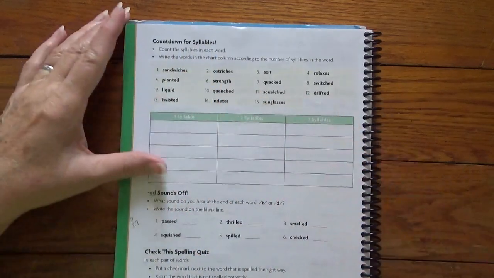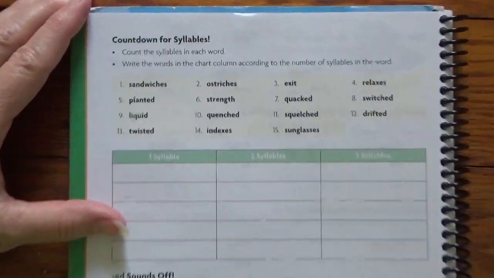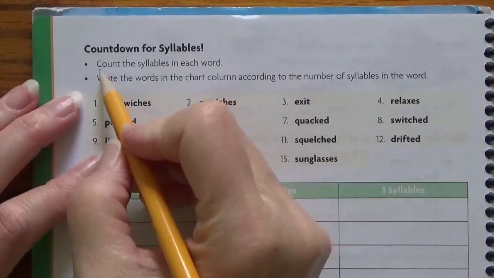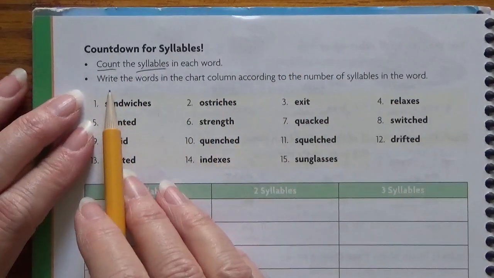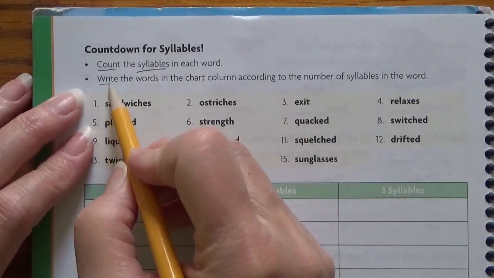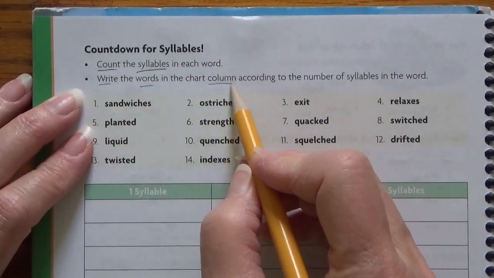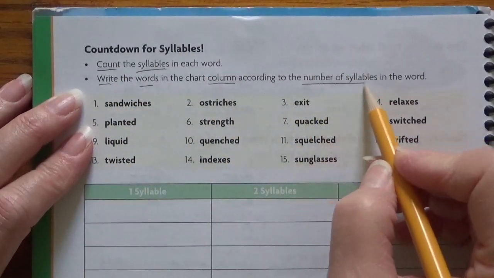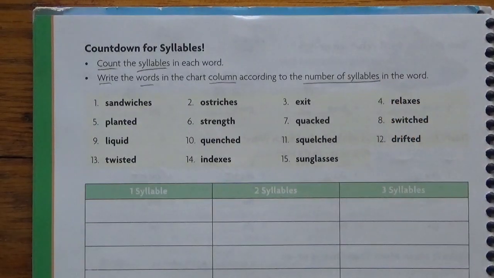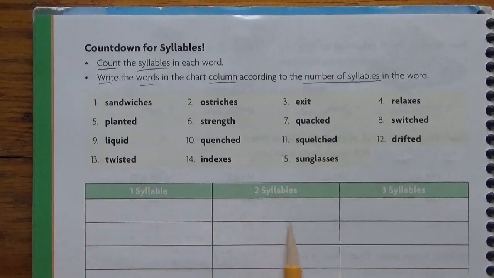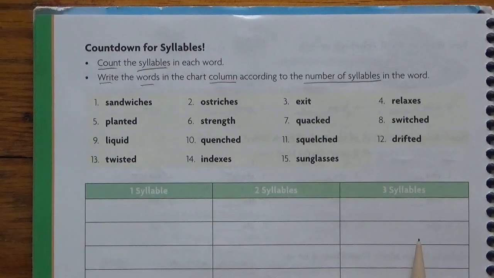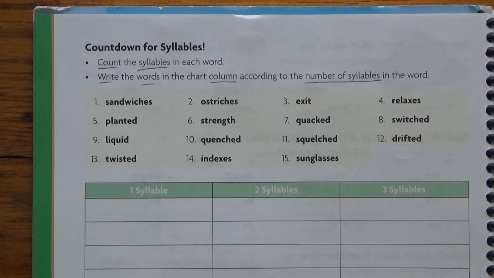Count the syllables. I can do that. Count the syllables. So we're going to count syllables. So it says count the syllables in each word. Oh, and then we got to do something. Write the words in the column according to the number of syllables. So if it has 1 syllable, you'll write it here. If it has 2 syllables, we'll write it there. And if it has 3 syllables, we will write it there. All right? So let's start with the first one.